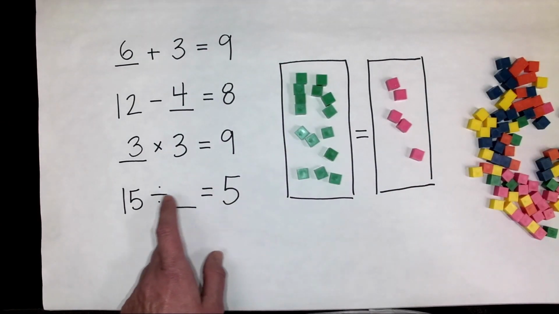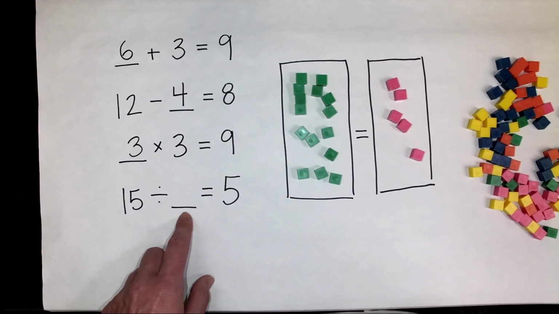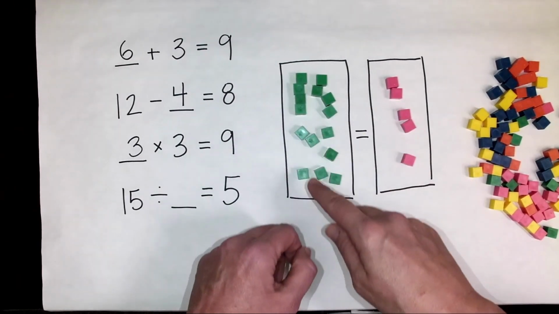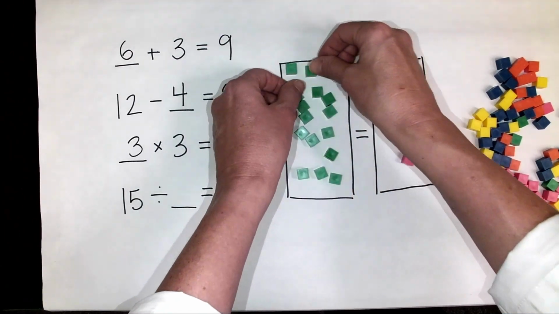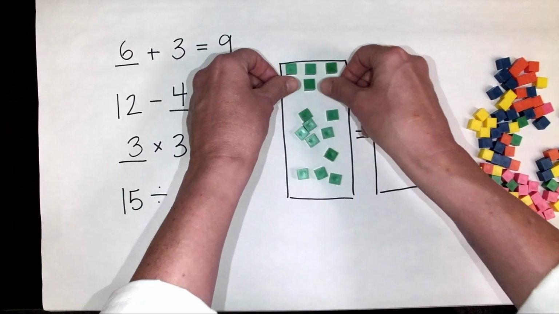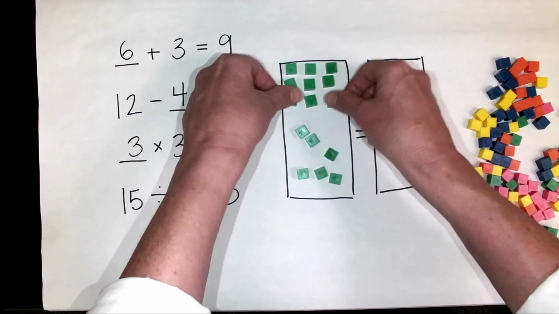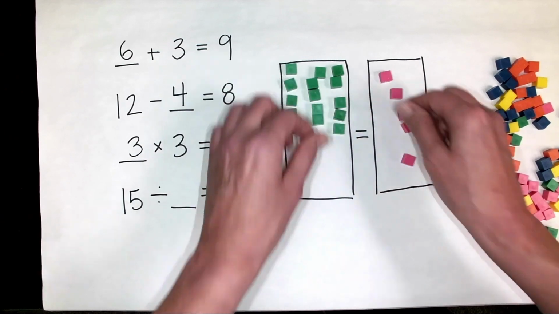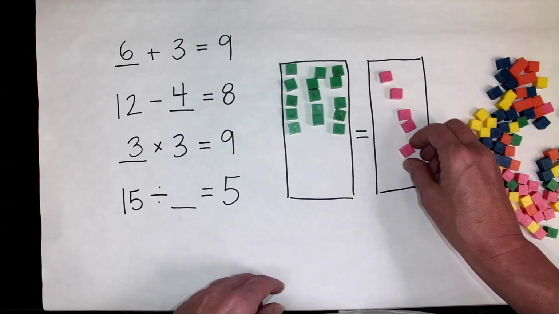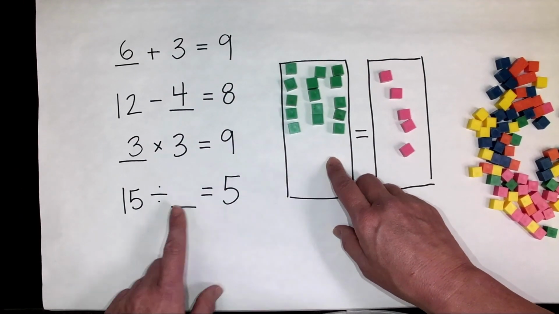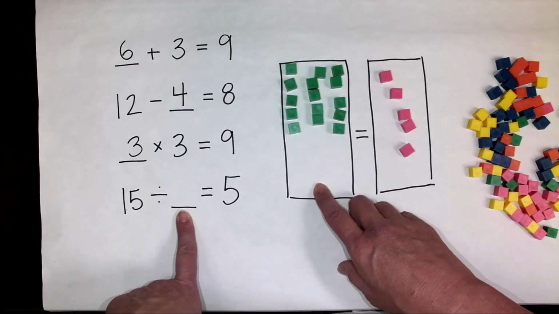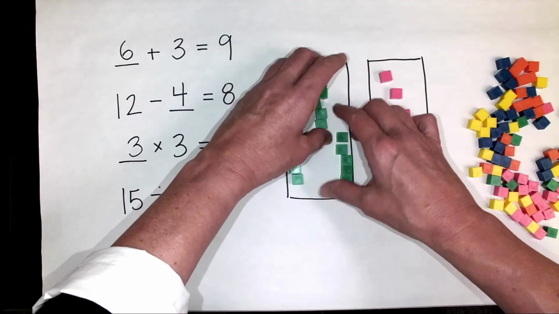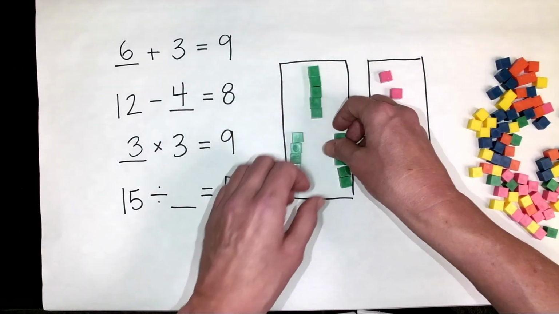Now I have to take these 15 and put them into groups so that there's 5 in each group. So let me think about how I could do this. I like to think about this as equally sharing. All right, I'm going to put cubes in 3 different groups, looks like. If I want to have 5 on this side, and I want to take those 15 and equally share them among groups, that means there's going to be 5 in each of these groups, and I have 3 separate groups.